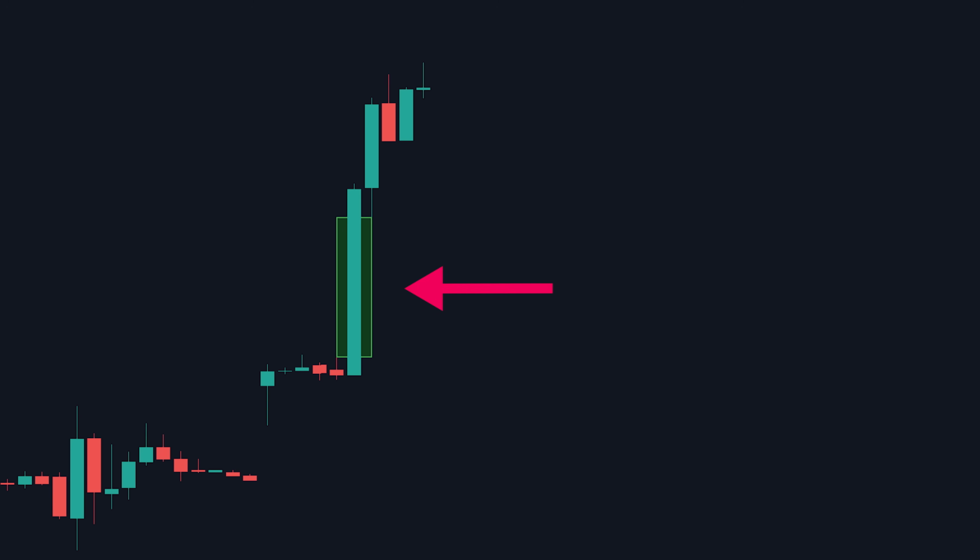Here's an example. Price shot up super fast right here, not giving the sellers enough time to counteract the movement, so naturally there's an imbalance. And the indicator senses this and draws a green rectangle for the bullish imbalance area. Price continues to head upwards, but naturally price will want to head back to this area for a retracement.